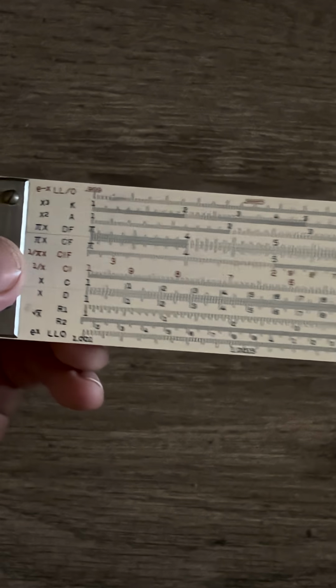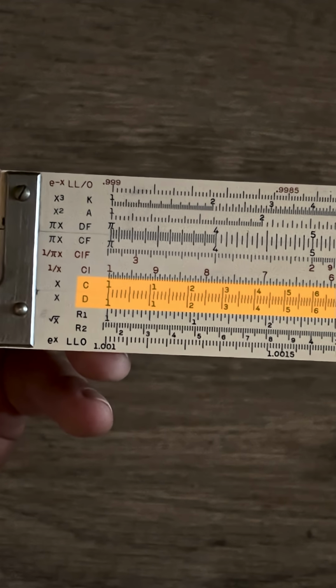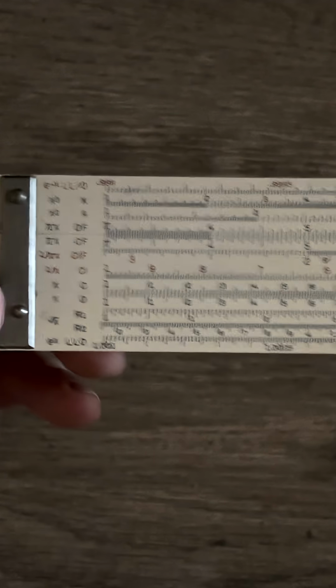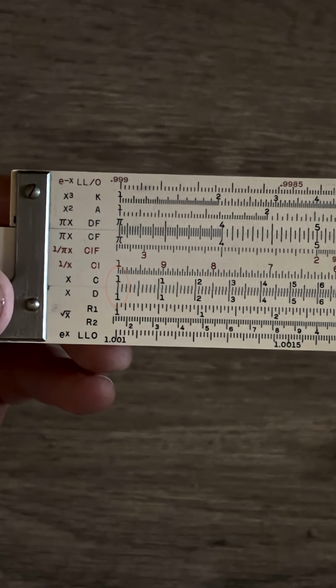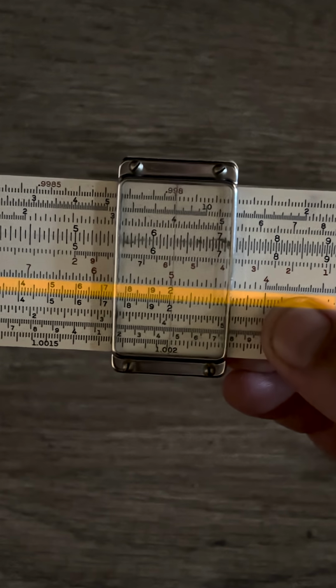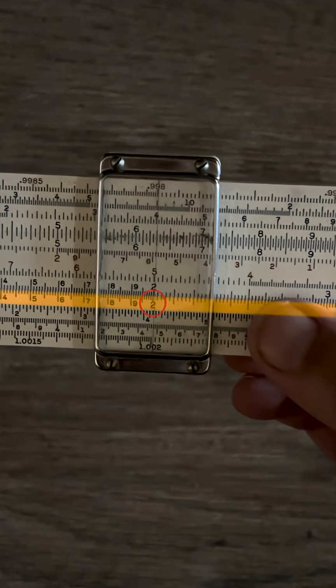Today we are going to use the C and D scales and proportions to figure out percentages. Technically this is already set up to be percentages because the left index is 1 and we go down to the right index and that gets us to 100, we could say. So what's 20% of 100? We would go to 20% and that's 20. So it's the same thing.